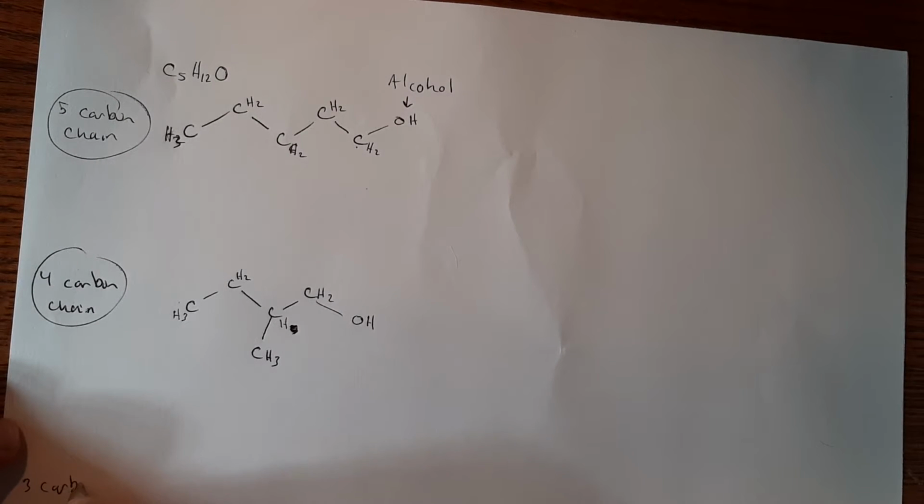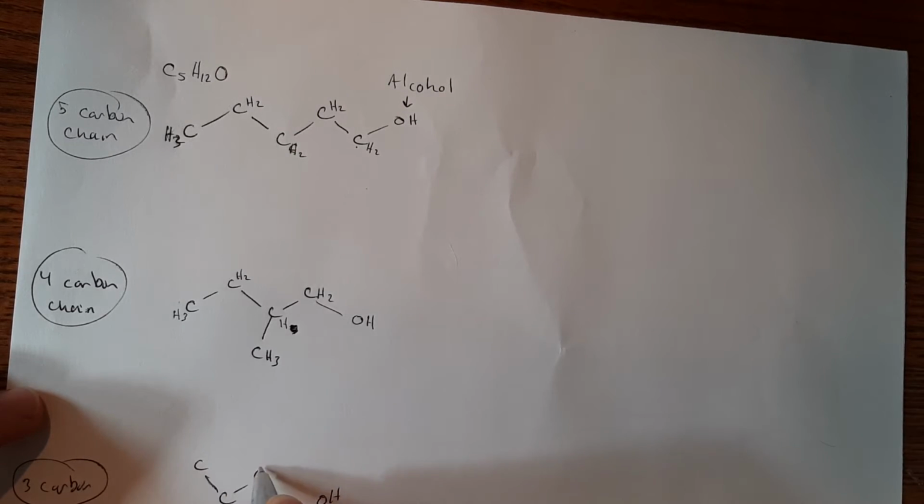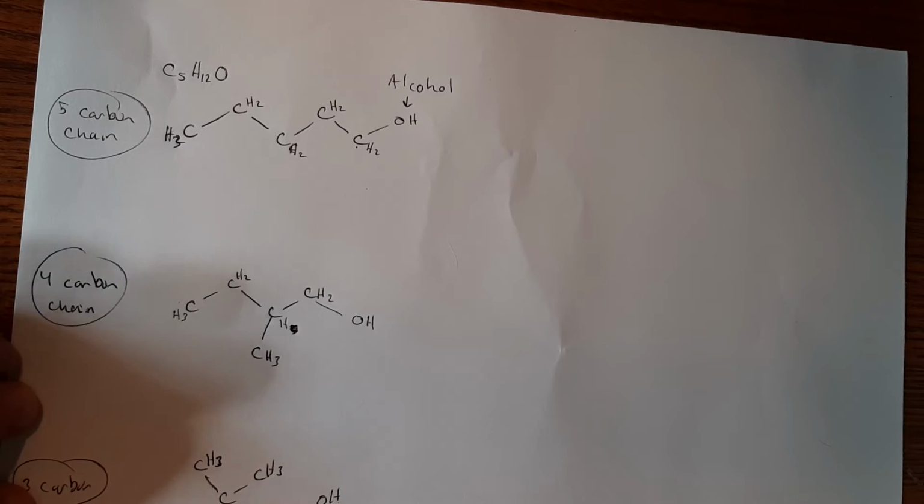So it would be carbon, carbon, carbon, and then that would have 3 hydrogens on it, 2 hydrogens on it, the OH group coming off it, and then this one would have 2 carbons coming off it. So that would be a CH3, CH3. We can count it up, and again, it'll be the same. 1, 2, 3, 4, 5 carbons. 1, 2, 3, 4, 5, 6, 7, 8, 9, 10, 11, 12 hydrogens.